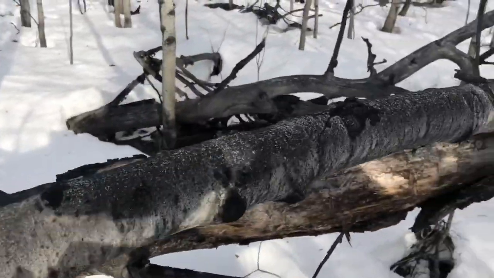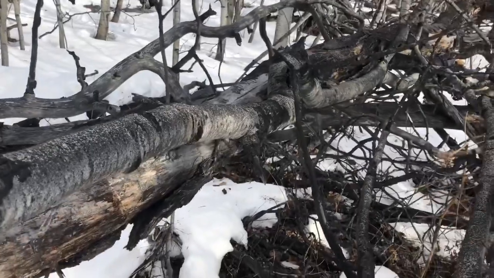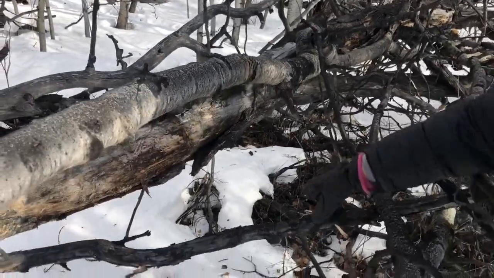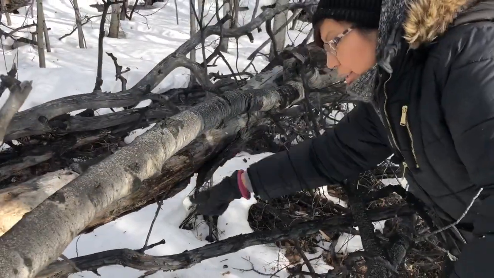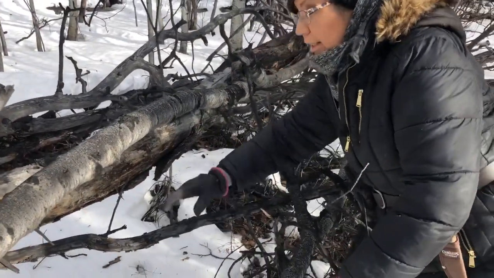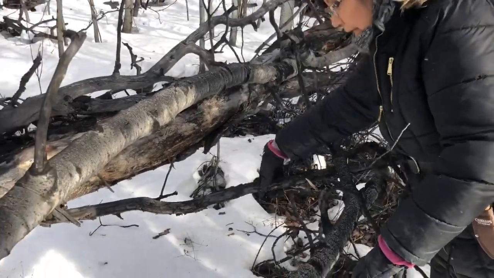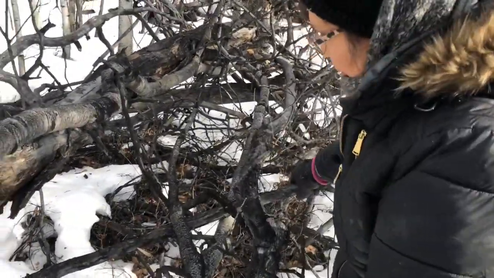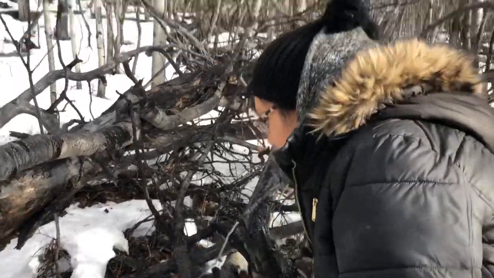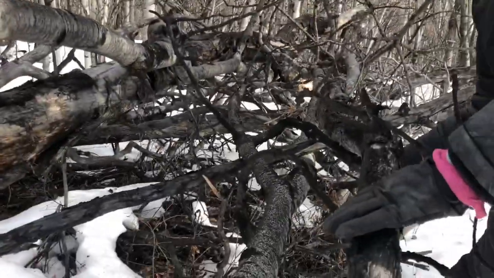What's really interesting is this tree here. If this big tree took this tree down on its way down and caused it to bend, then this tree should be under these trees, right?